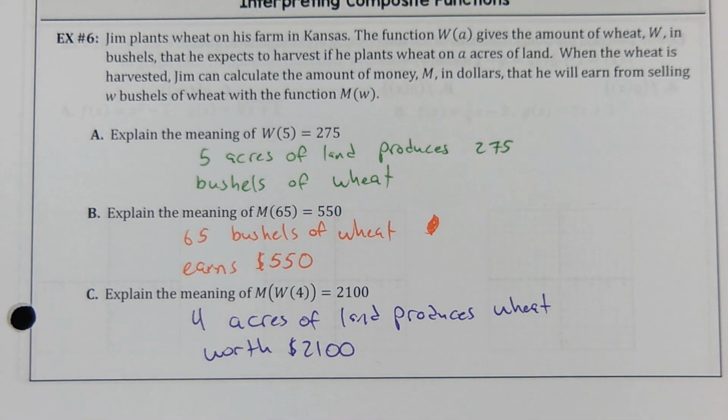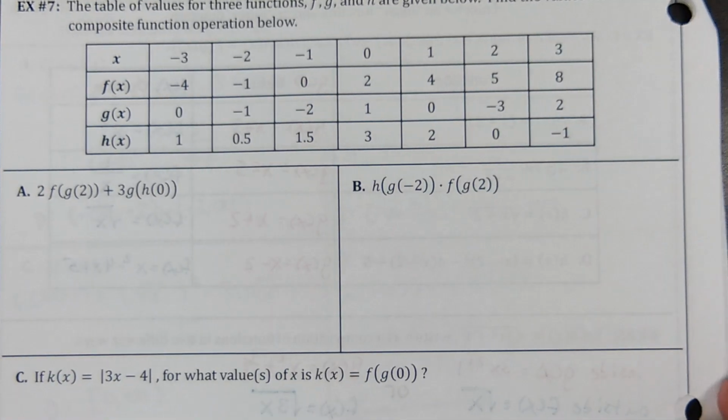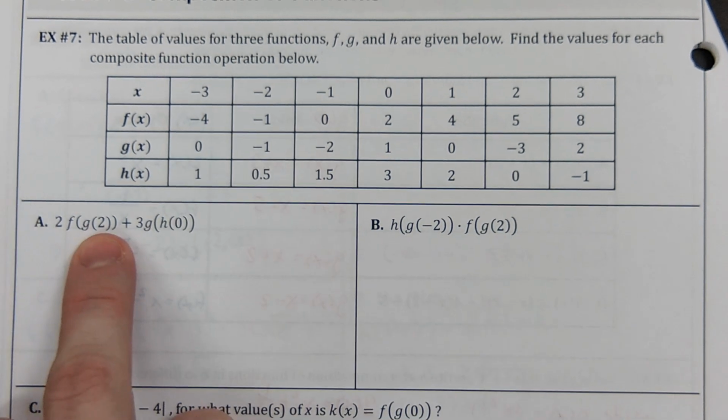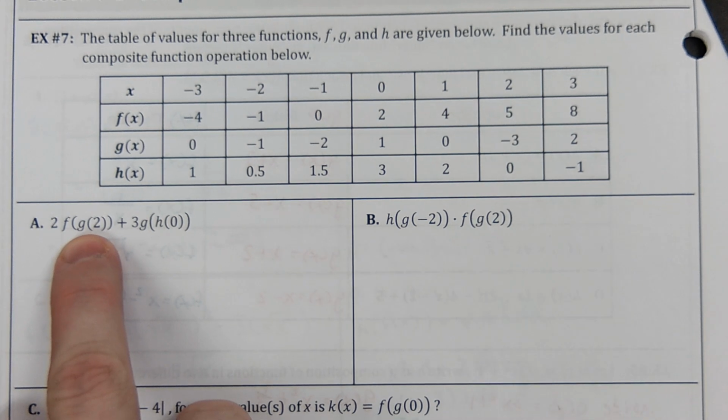Now, that is all of 7A, but we do have to move on to 7B and get a start on it just to ensure that I can finish the lesson in tomorrow's short class period. Okay? So we flip it over and we do more compositions. Only this time, instead of a graph, we have a table. The math isn't any different though. Work your way from the inside out.